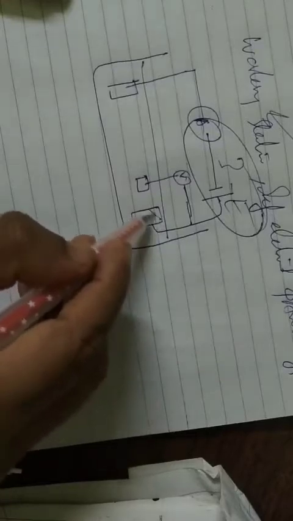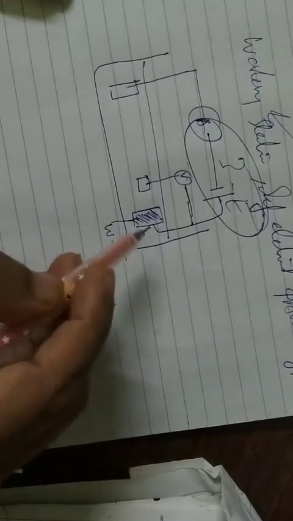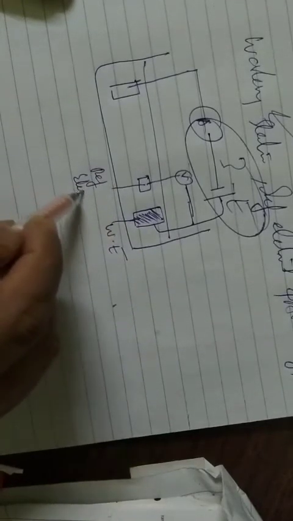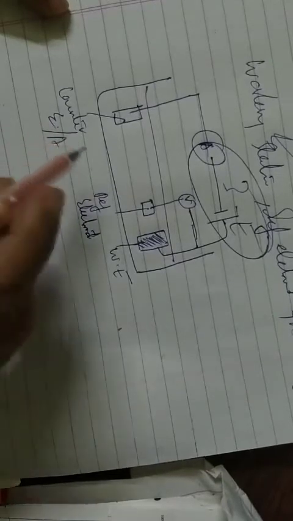So this is your working electrode, I will write WE. This is your reference electrode, and this is your auxiliary or counter electrode. We call it a counter electrode, or also an auxiliary electrode.